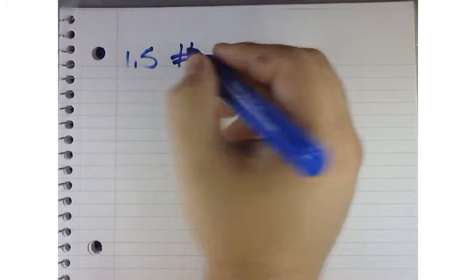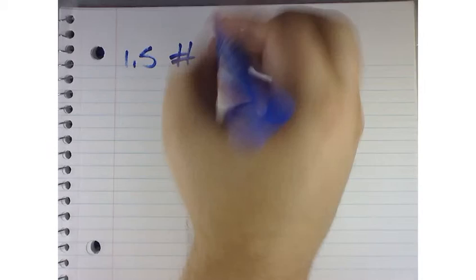Okay, we're going to try to do 1.5, problem number 24. Alright, so for problem number 24, we're given the following function, and we're asked to find the inverse function.